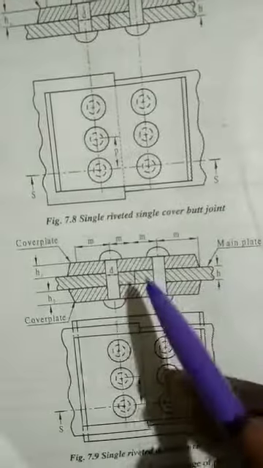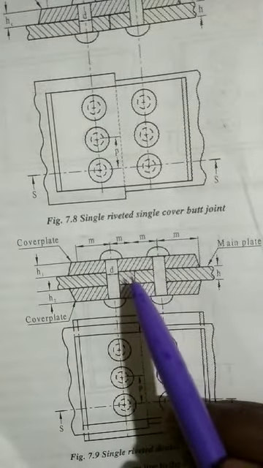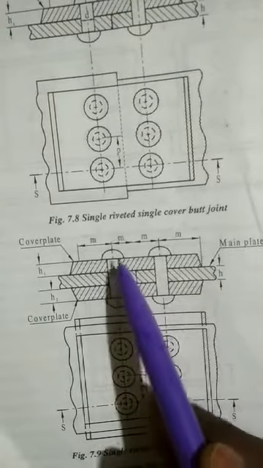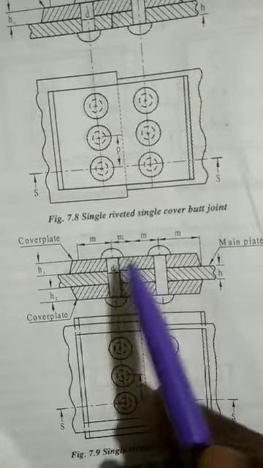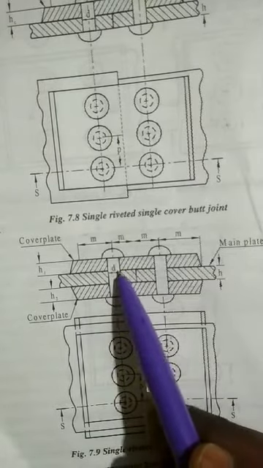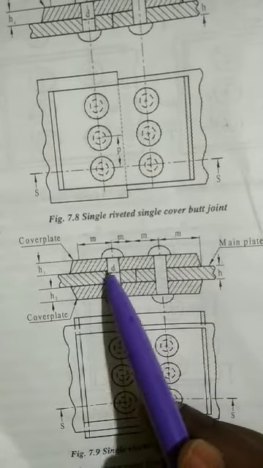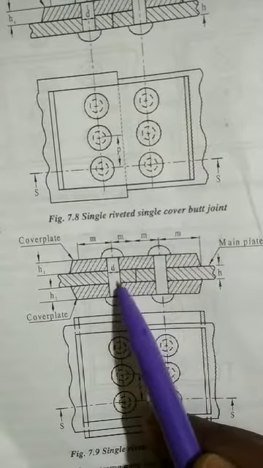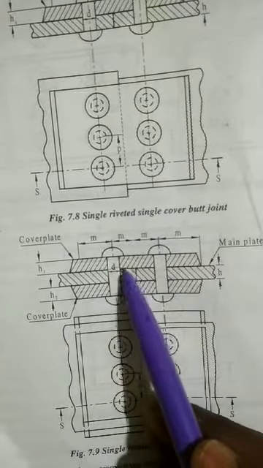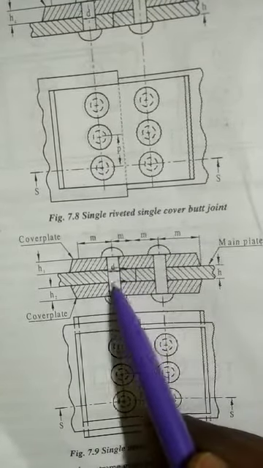Now consider this one, a single riveted double cover butt joint. If you consider only one rivet, in that one rivet there are two cuts. When you apply the load, shear may occur here and here. The two cuts may occur. That's why it is known as double shear. Look at here.